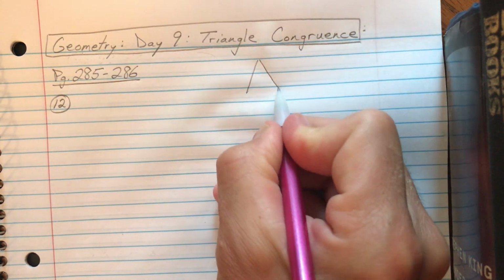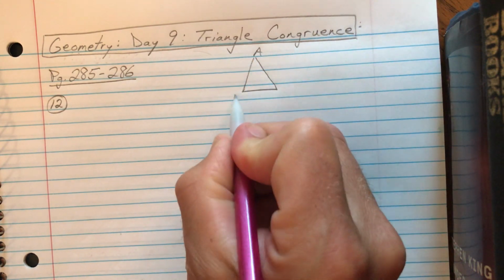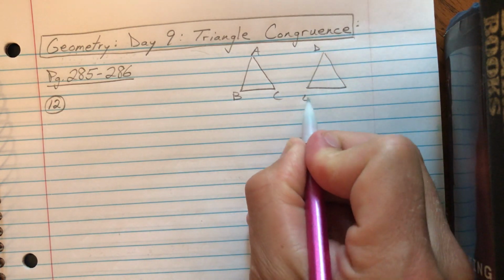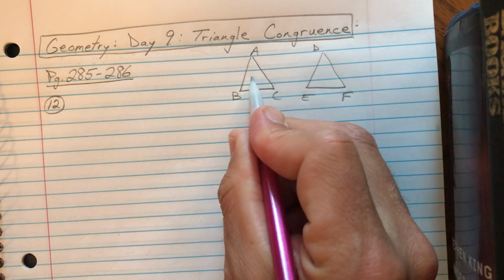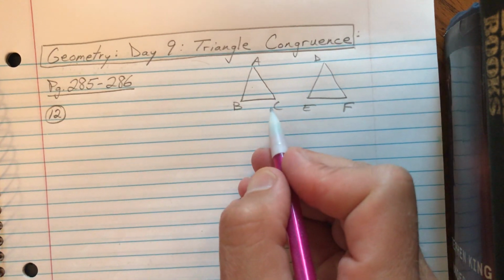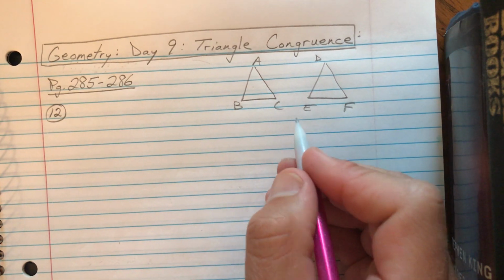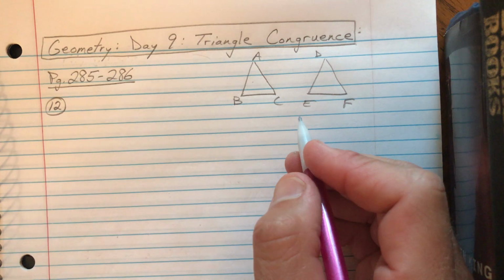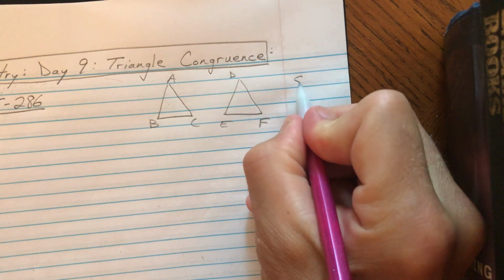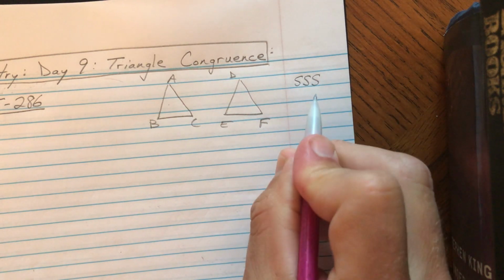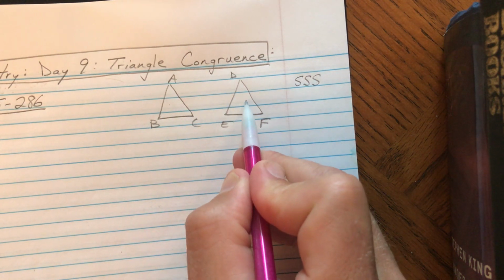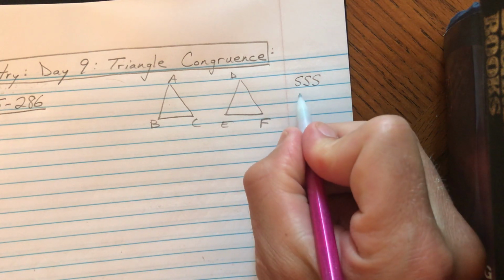When you're trying to get triangles congruent, let's say triangle ABC and triangle DEF, it's not necessary to get all 6 parts of triangle ABC congruent to all 6 parts of triangle DEF. The 6 parts I'm referring to, of course, are the 3 sides and the 3 angles. Mathematicians have determined that if you just get SSS, which stands for side, side, side, the 3 sides of triangle ABC congruent to the 3 sides of triangle DEF, then those triangles are congruent.